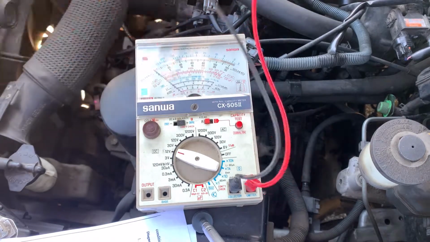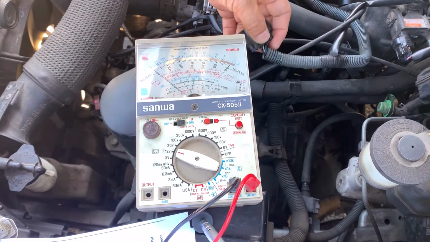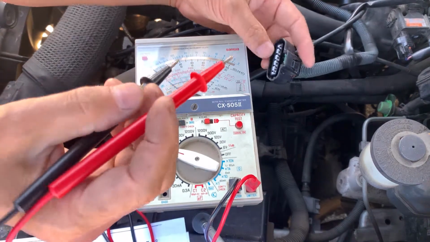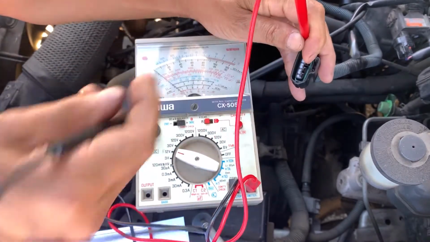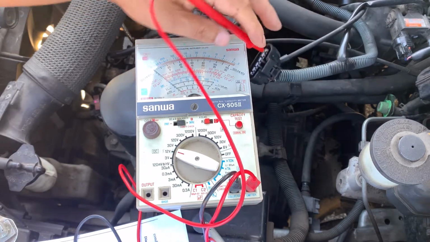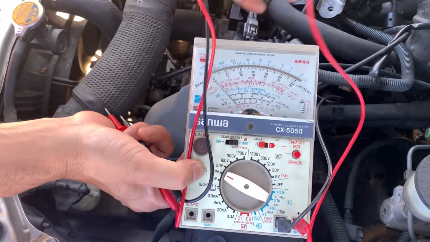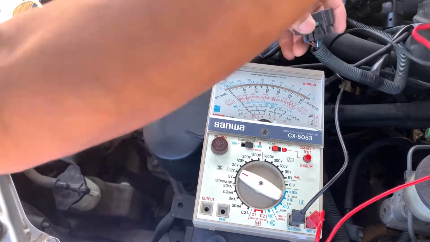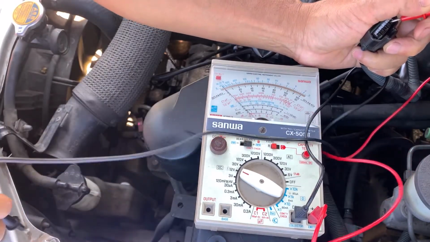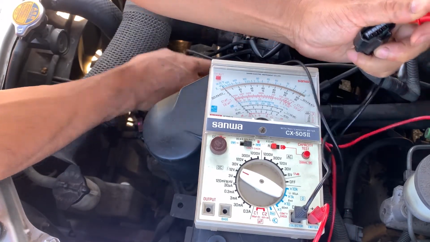The first thing I was supposed to do is check the voltage for the MAF. This is the troubleshooting for P0100. Check the voltage of terminal number 1 and ground. Pin number 1 is the far left, so I'm going to put the probe here and ground. I'm measuring the voltage of terminal 1 for the MAF sensor, but I cannot really get any voltage, so I think this is a problem.